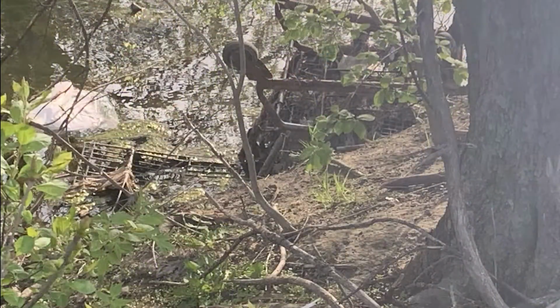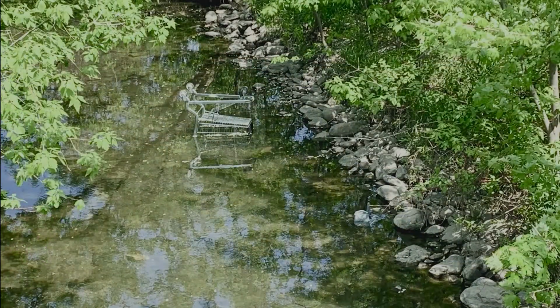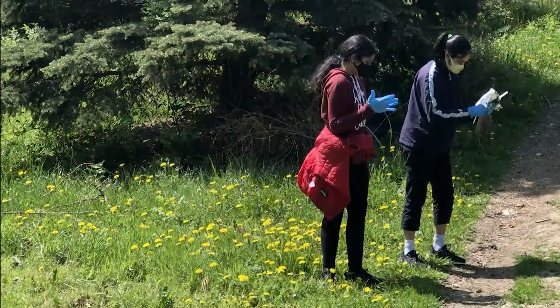During our creek study, we not only found a lot of BMIs, benthic macroinvertebrates, but we also found a lot of plastic pollution around and in the Mimico Creek.